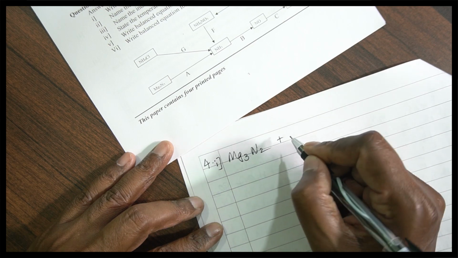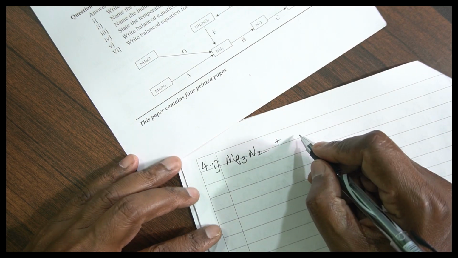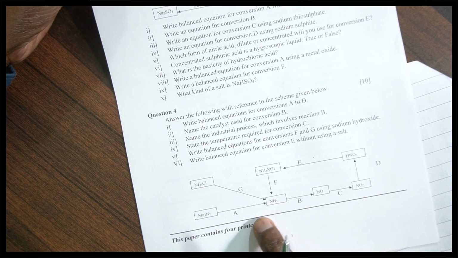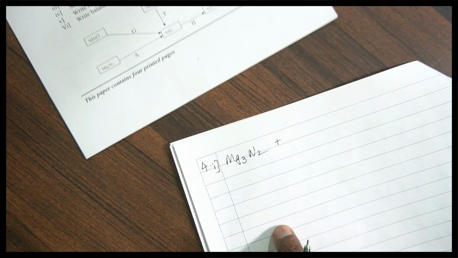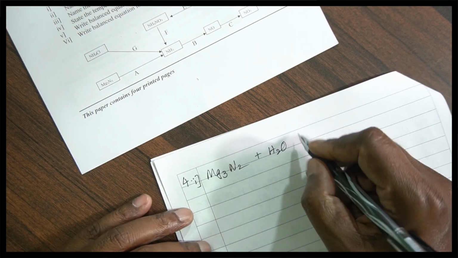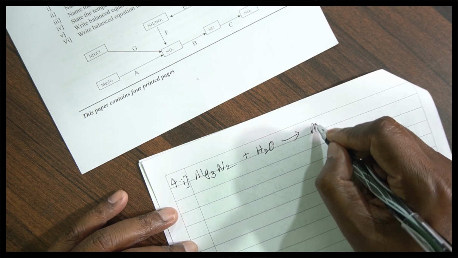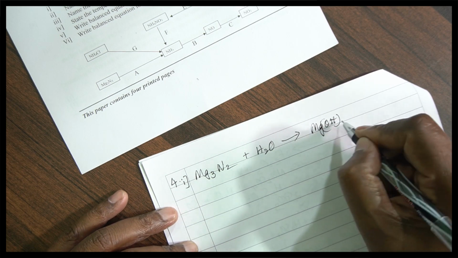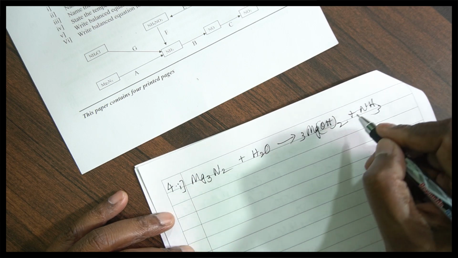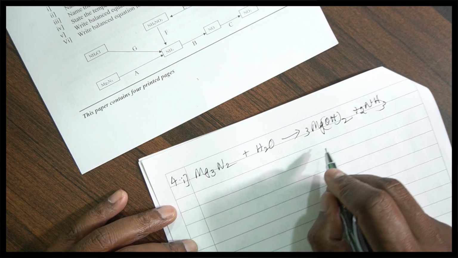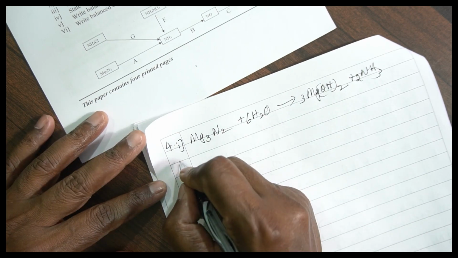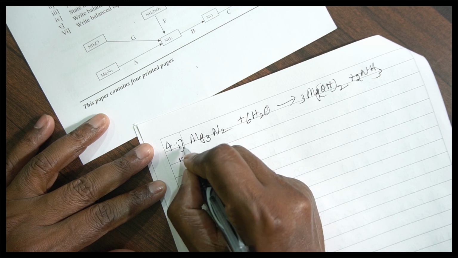Mg3N2, magnesium nitride, and we need to react it so that the product we get is ammonia. Magnesium nitride reacts with water. So you get Mg(OH)2 plus NH3. So 3 Mg(OH)2, 2 NH3, and 6 H2O. So it is balanced. Now this is conversion A.